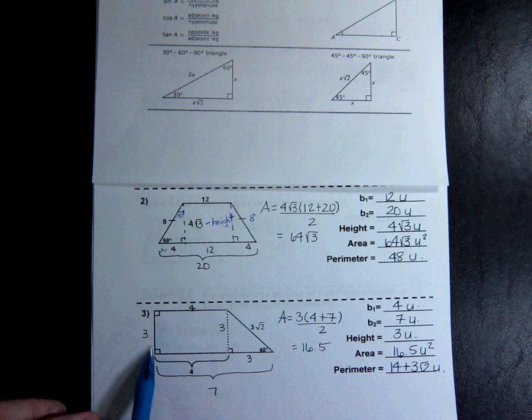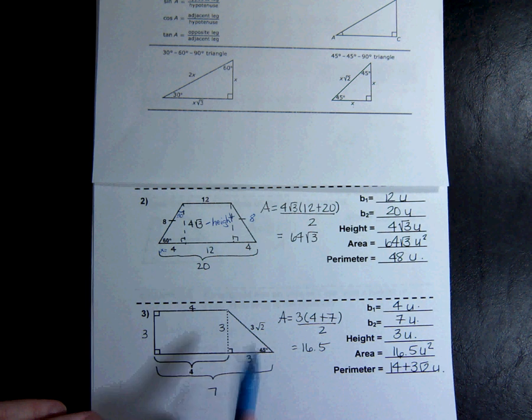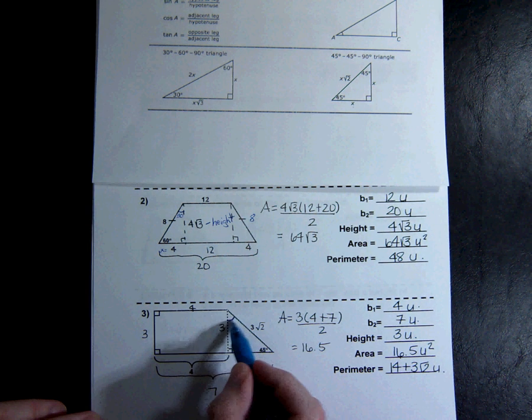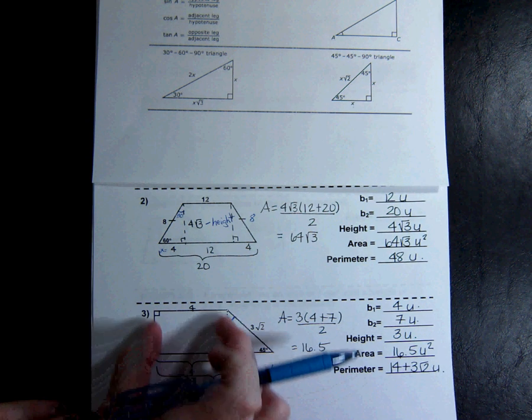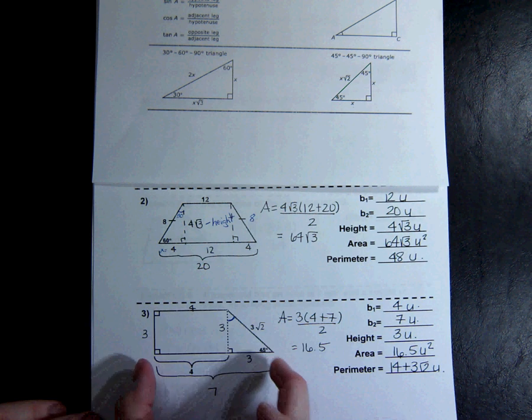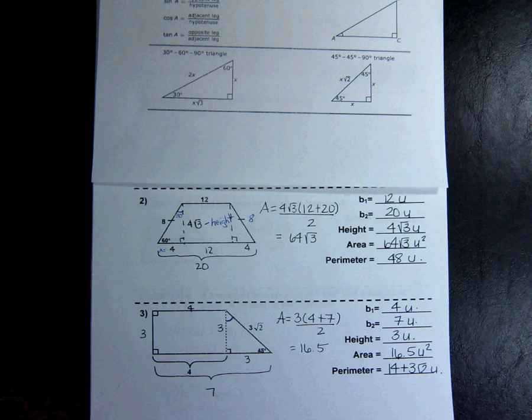Okay, if this is 3, this is 3. If this is a 45, then that means this is 45 degrees. So therefore we know this is also 3. But knowing if this is 4, that base is 4, this would be a total of 7. Take a minute to digest all of that.